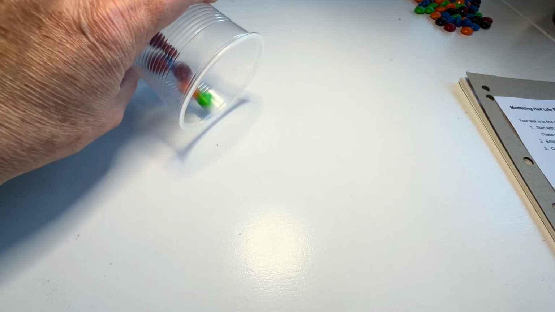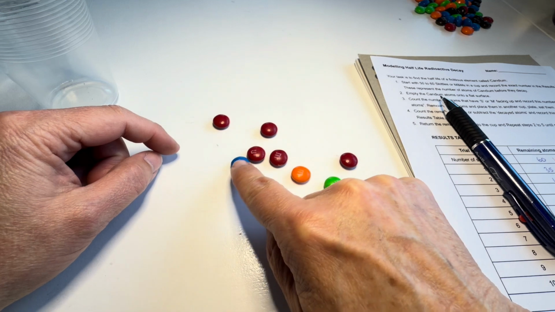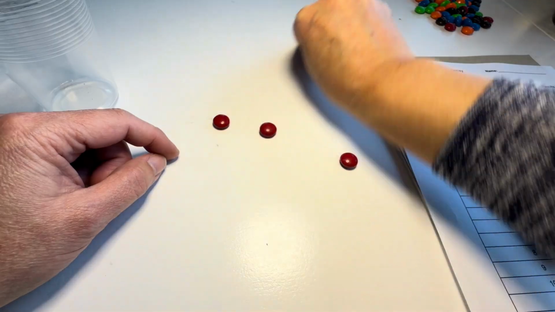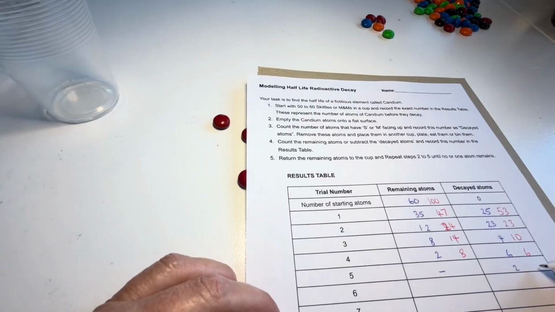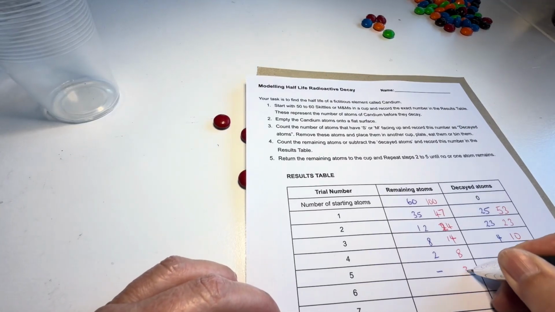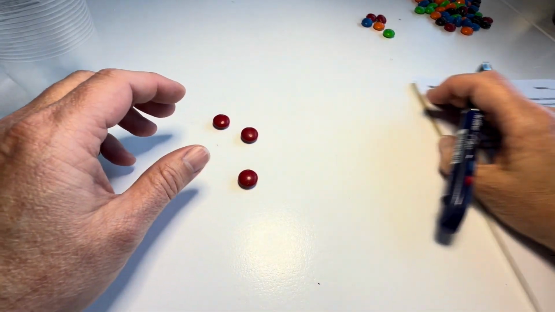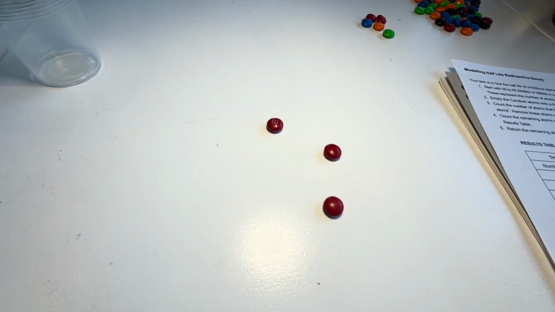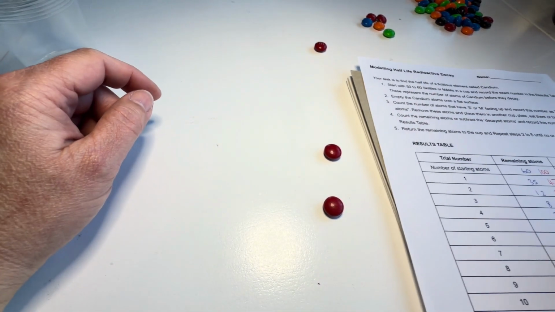Okay, this is our 5th decay incident, and we have 1, 2, 3, 4, 5 that have decayed. So write that here, which leaves 3 left, and our sums add up because we really do have 3 undecayed atoms left. Okay, all 3 back in the cup, and we have 1 that has decayed.